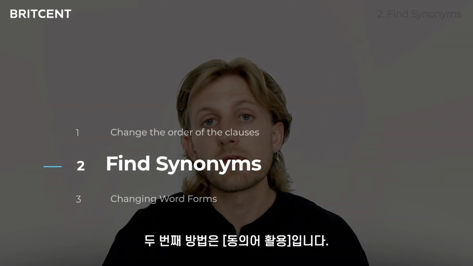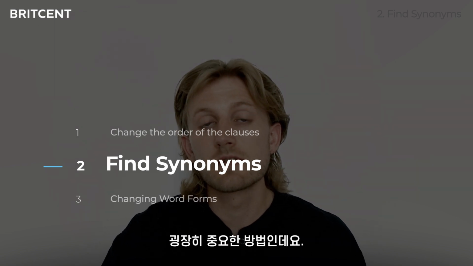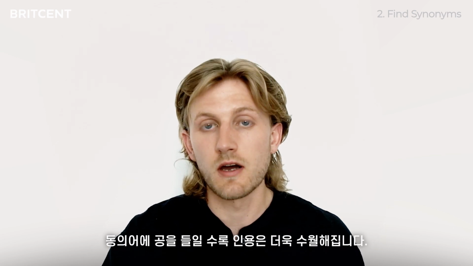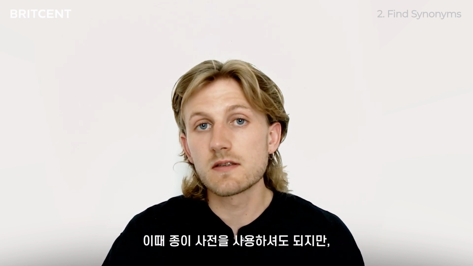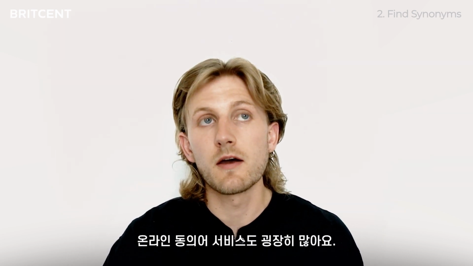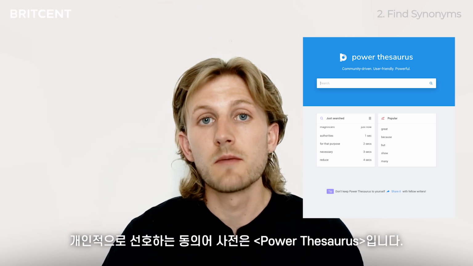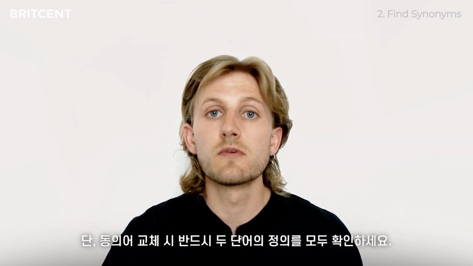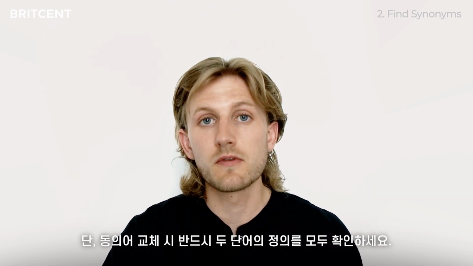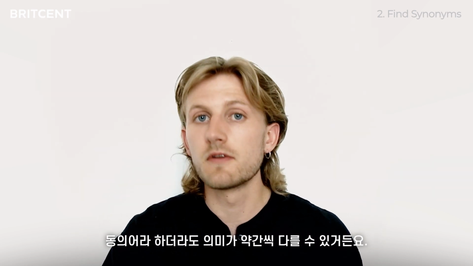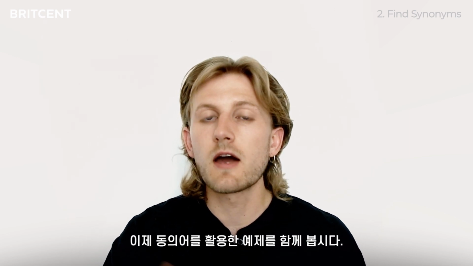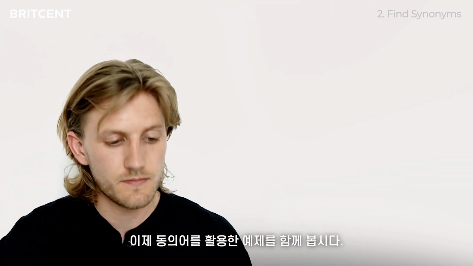Now, the second tip I've got for you today is to find synonyms, and this is a really important one, and one that the more time you put into it, the easier it will become to paraphrase. To find synonyms, you can use a paper thesaurus, or there's many online ones as well. A personal favorite is Power Thesaurus, but every time you find a synonym to switch with a word from the original text, it's very important to check the definitions of both because they will vary slightly even if they are synonyms. So let's have a look at a few examples of how we can use synonyms in paraphrasing.